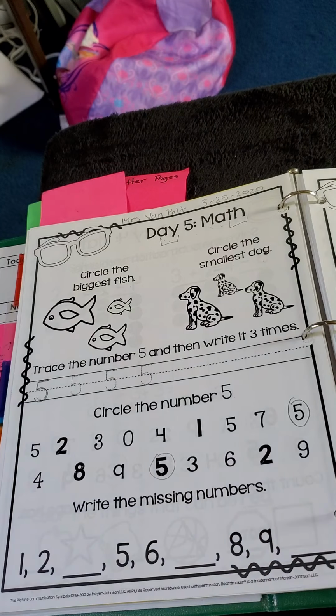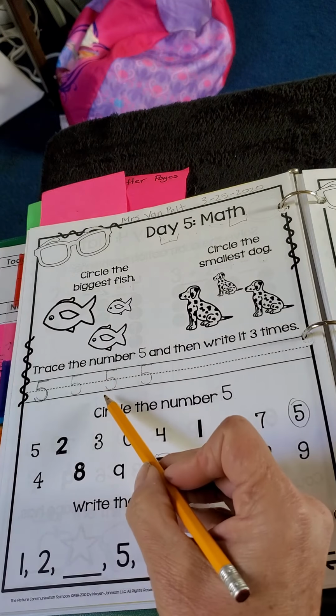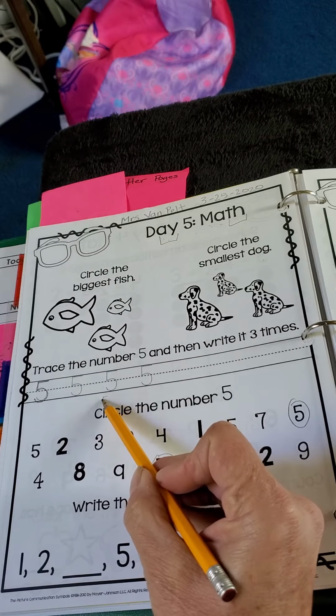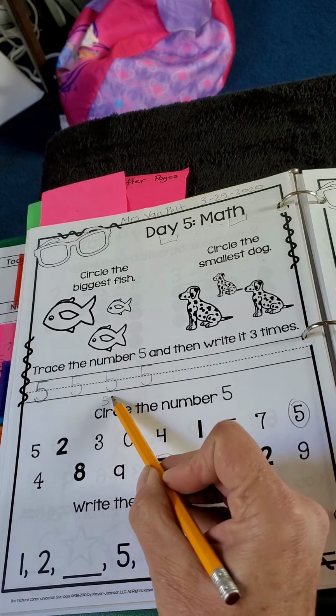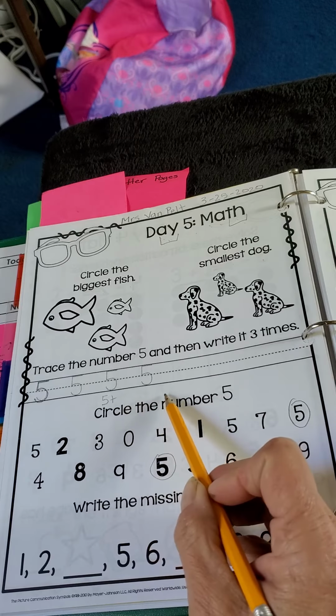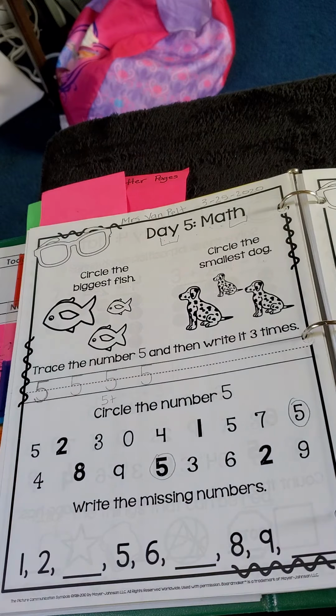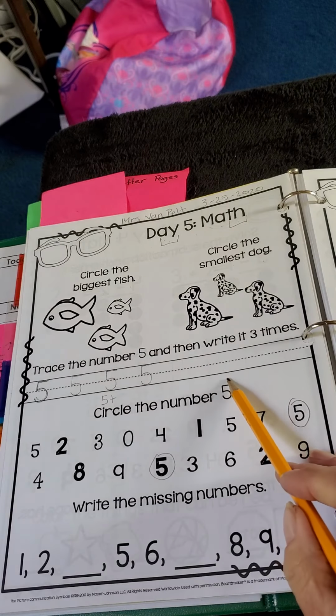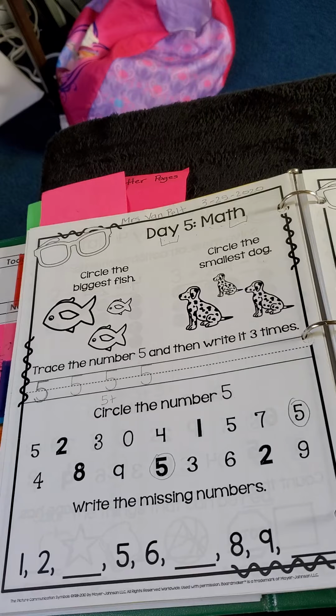And if you like to challenge yourself, you can do a little math problem. So you can put 5 plus however many 5s there were. You can do 5 times. How many groups of 5s did you find?